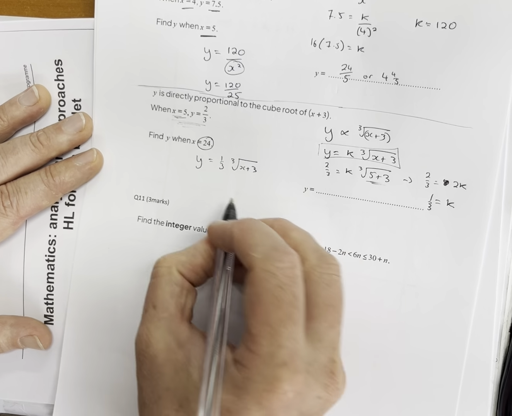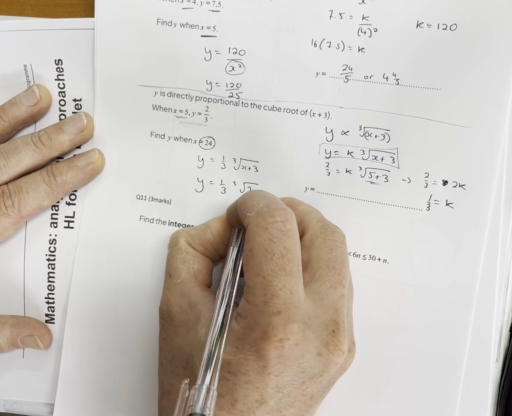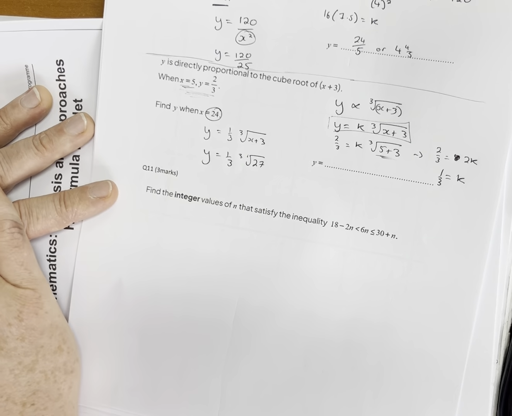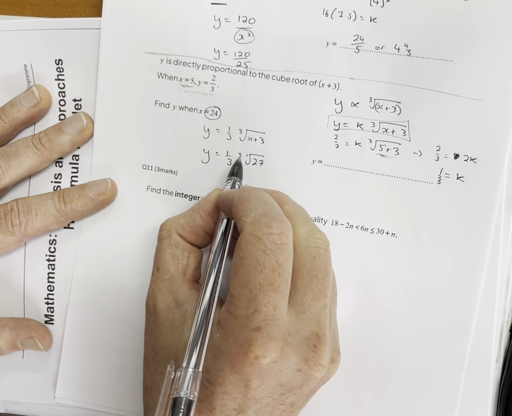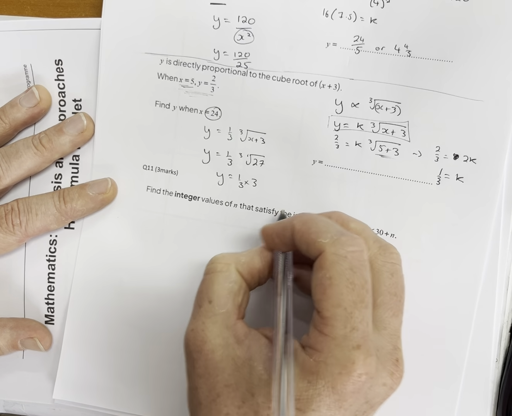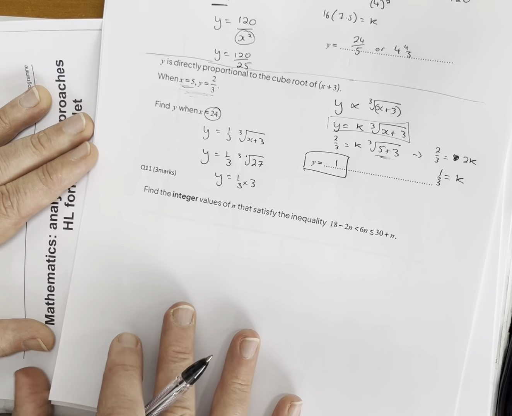Now I can put in my 24. Y is equal to 1/3 the cube root of 27. 24 plus 3. Cube root 27 is 3. So y is 1/3 times 3, which is just 1. After all that, y is 1.